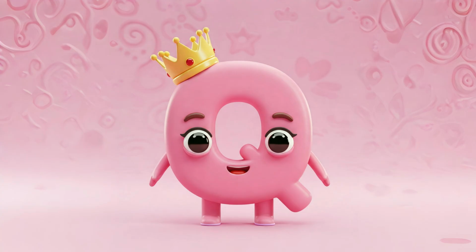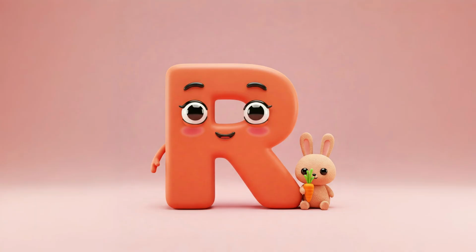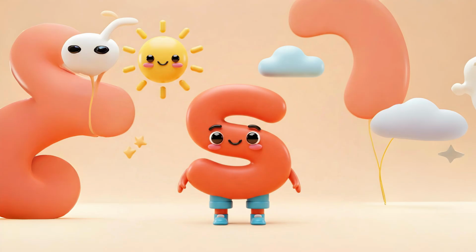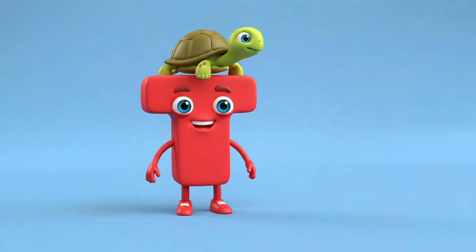Now we move on to next letter Q and Q is for queen. Now we move on to next letter R and R is for rabbit. Now we move on to next letter S and S is for sun. Here we move on to next letter T and T is for tortoise.